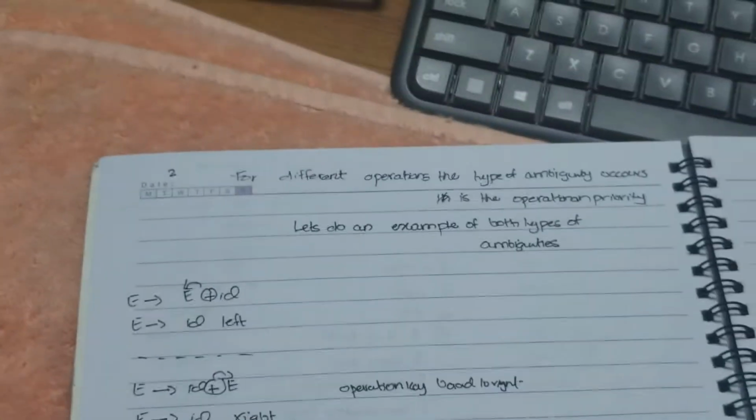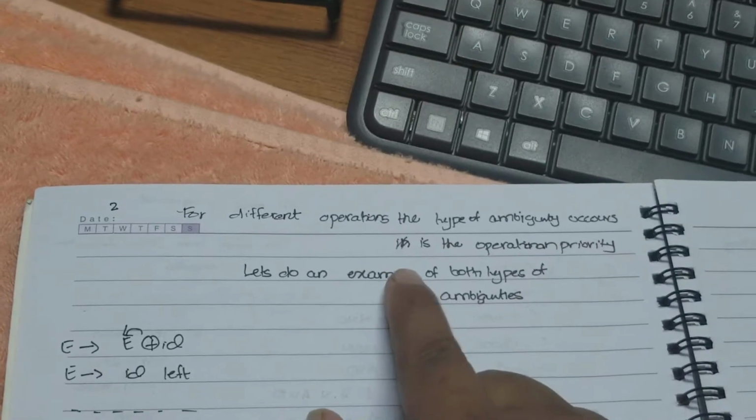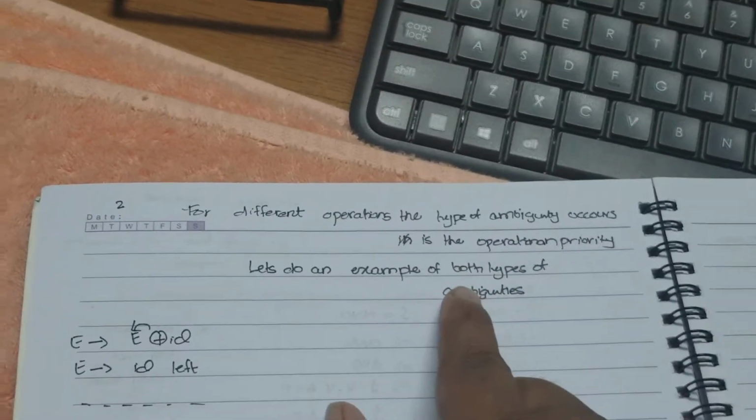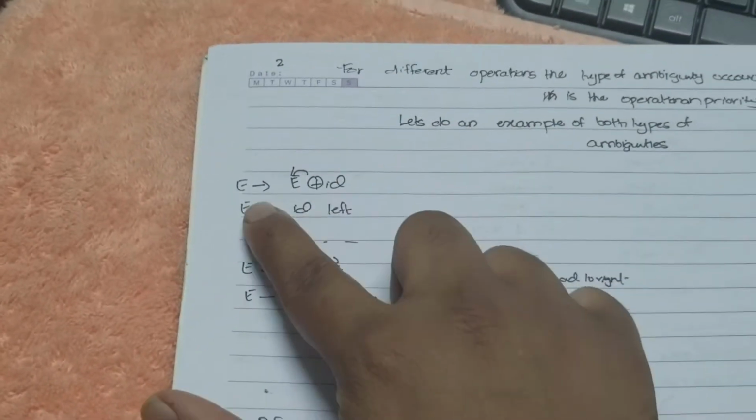So these are some of the theoretical things. Now, for different operations, the type of ambiguity that occurs is the operation priority. Let's do an example of both. Now this is an example of an ambiguous statement.